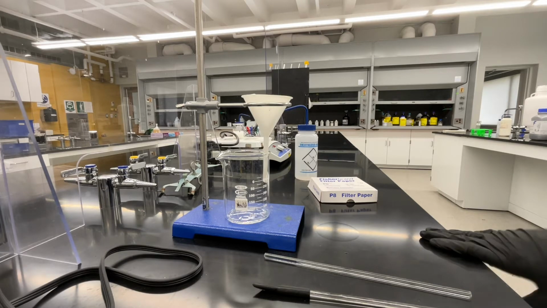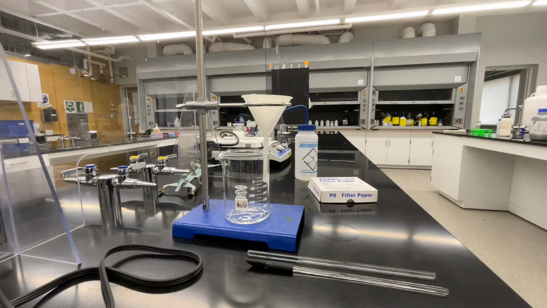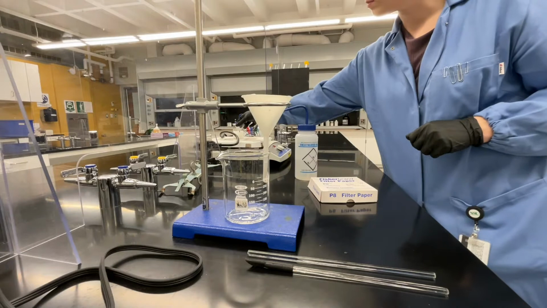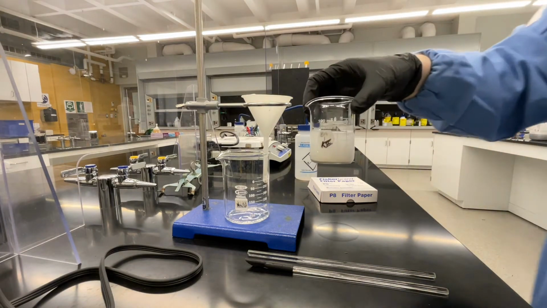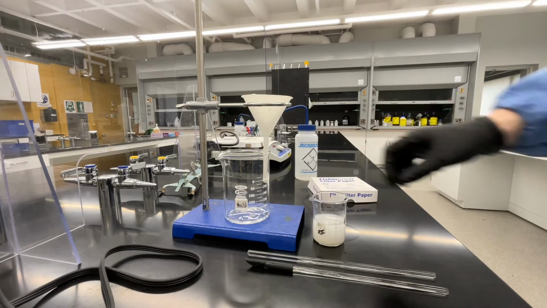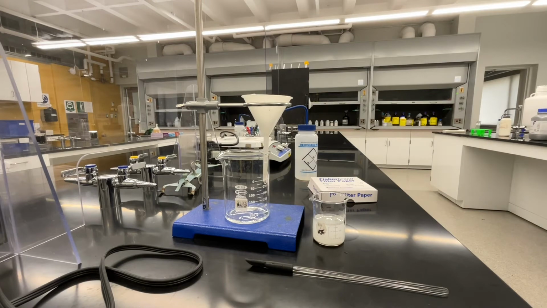There are a lot of steps to setting up a gravity filtration, so you may find it helpful to sketch this setup in your lab notebook so that you know how to set it up when you are in lab. At this point, your 2 minutes of stirring should be complete, so you can remove your beaker from the stir plate. Set this mixture on the counter to let it settle for a few minutes.